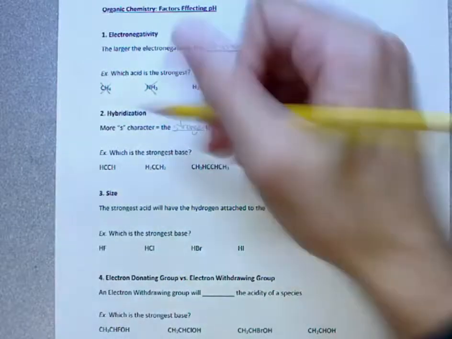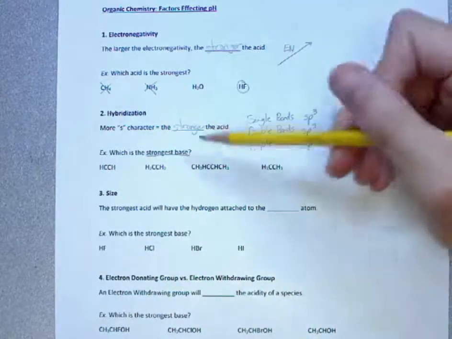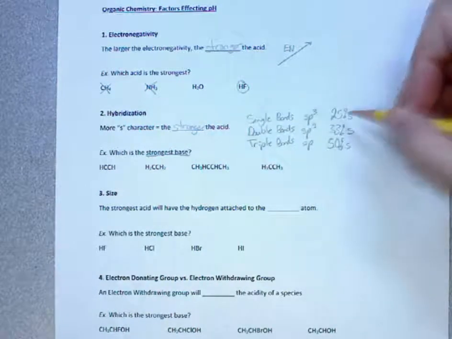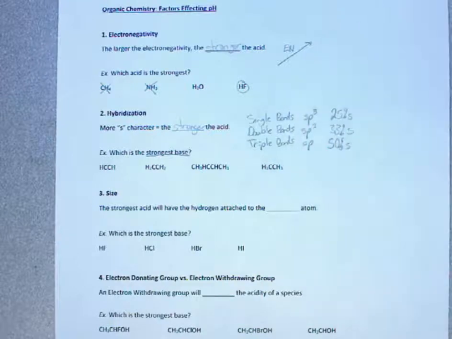So the question is, which is the strongest base? So if we want the strongest base, we want the least S character. So we want something that is going to be sp3 hybridized.